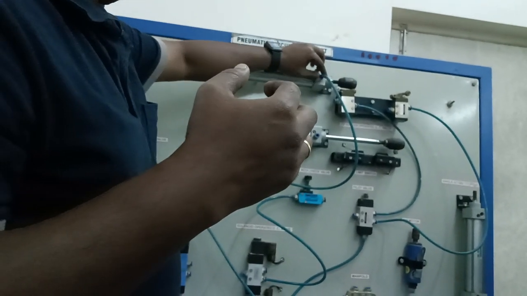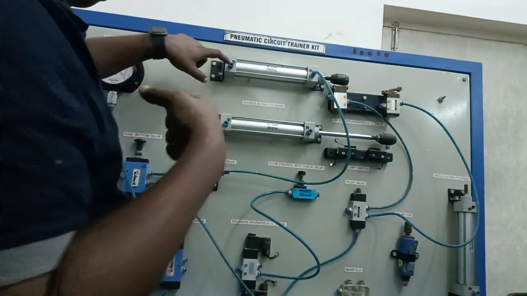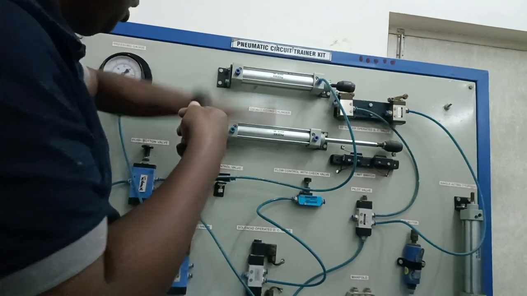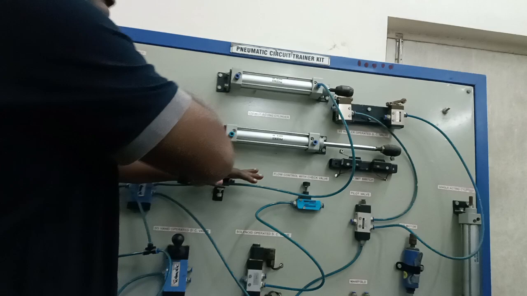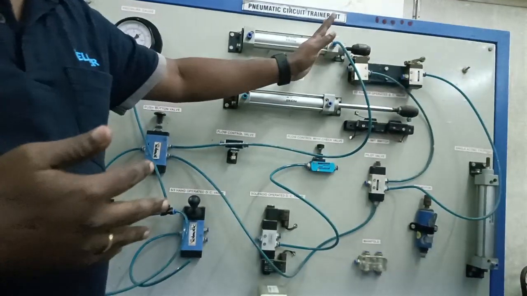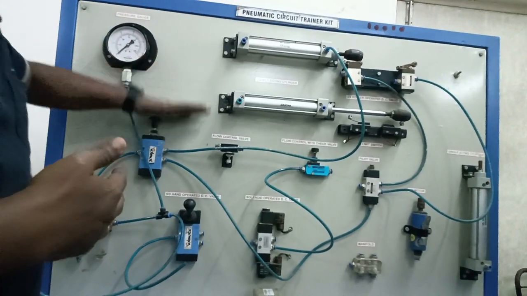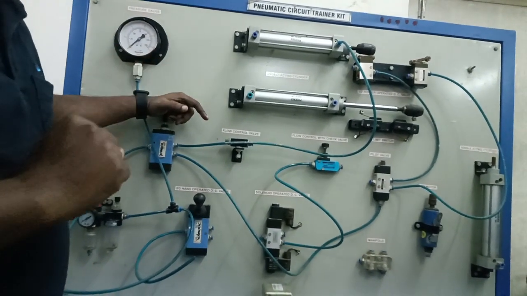But then if you need to release it, on the opposite side you put some air from some other lever. You operate that lever, then air goes the opposite way, then the rod will retract. So this is how we operate air. You want to operate a cylinder: when you push it, it will work. When you don't push it, it will not work.